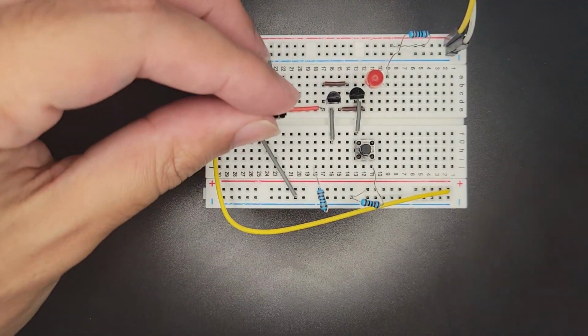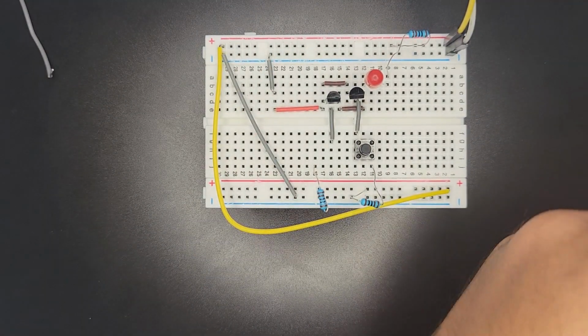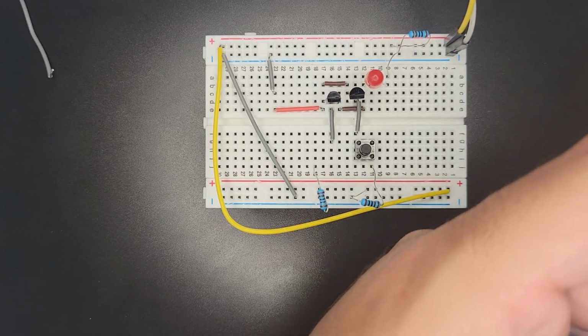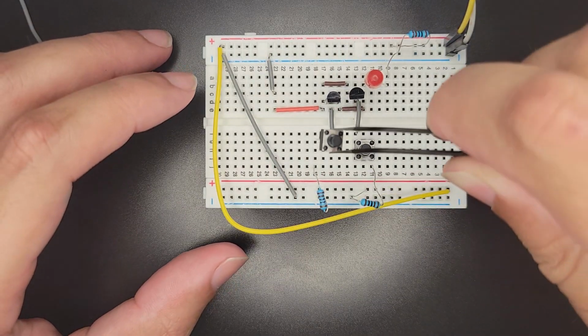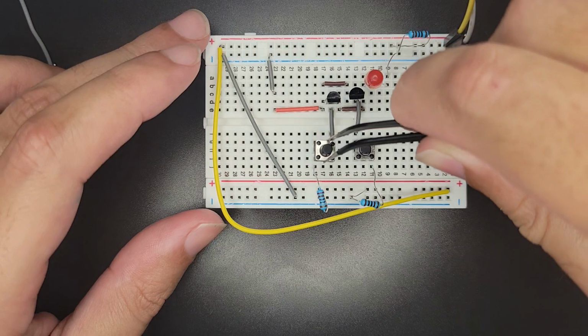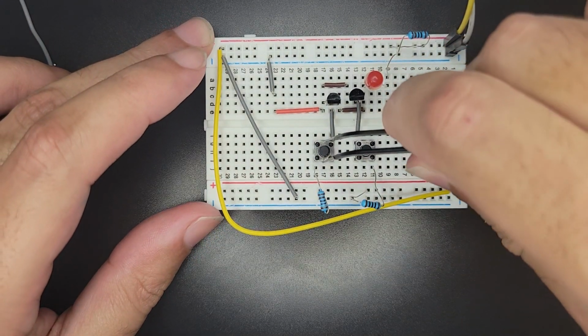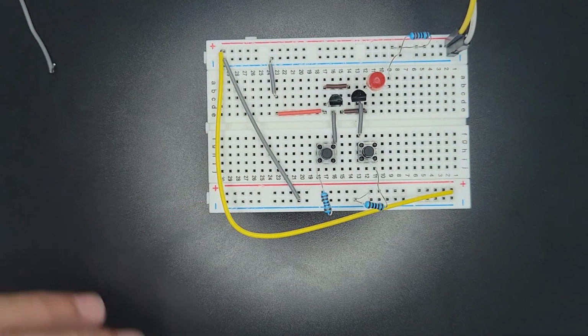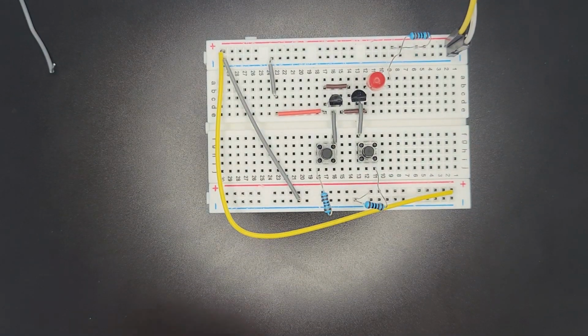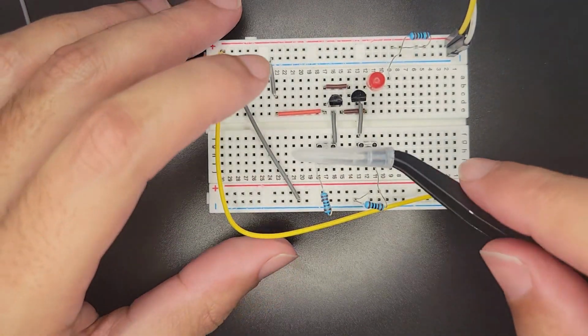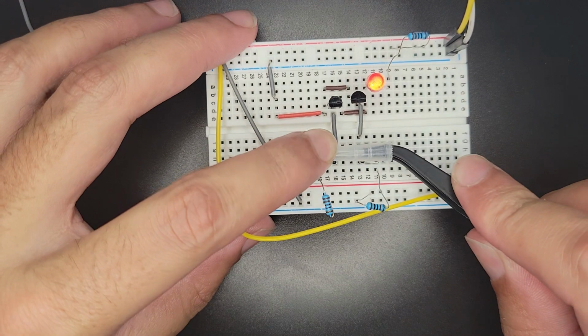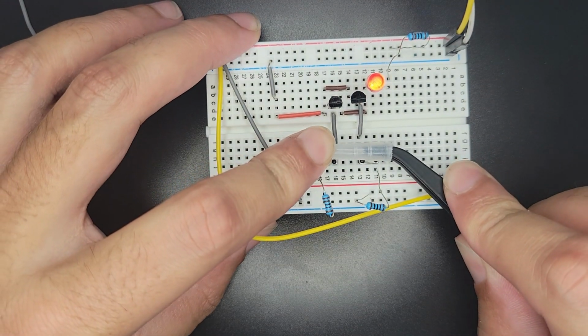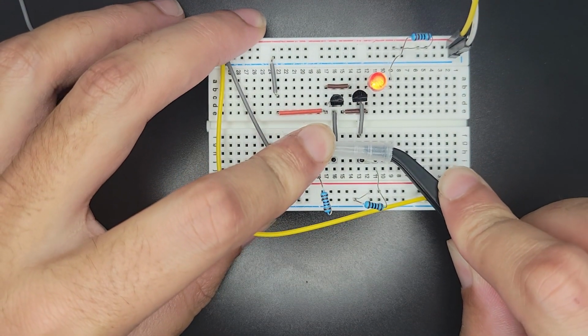Let's see. I feel like we're placing Darth Vader's helmet on him. You shall be known as Darth Button.